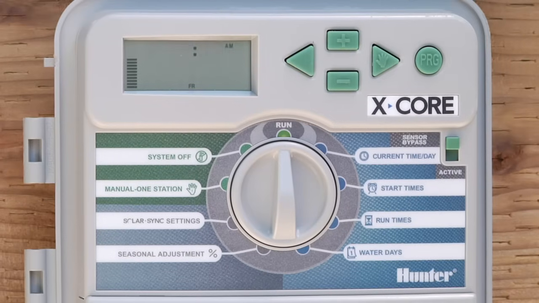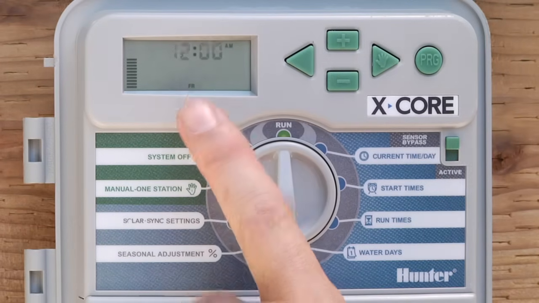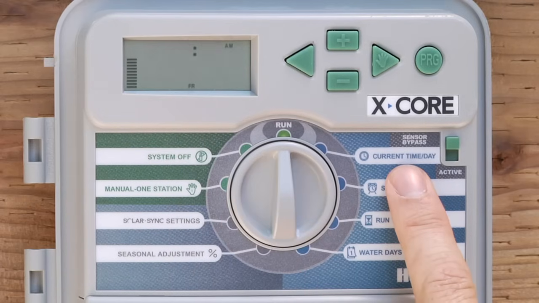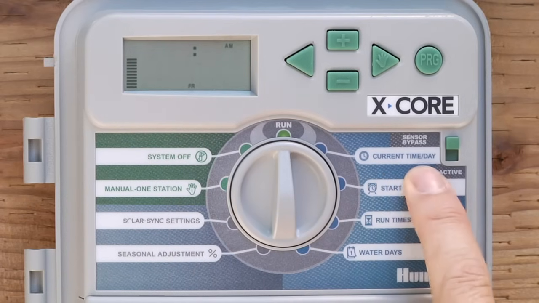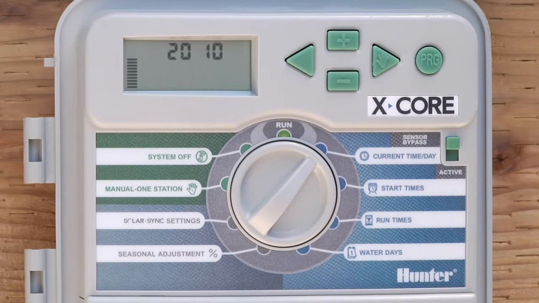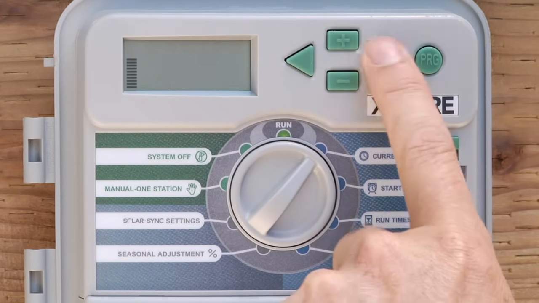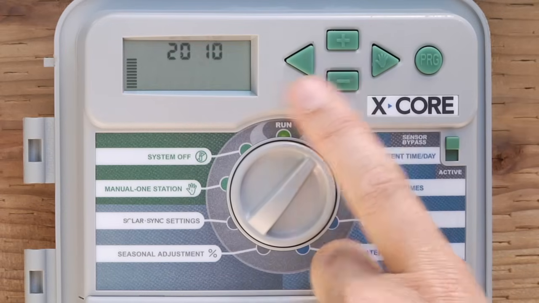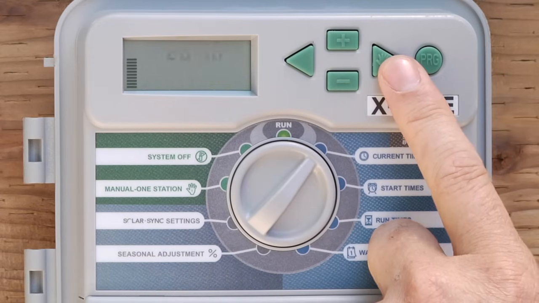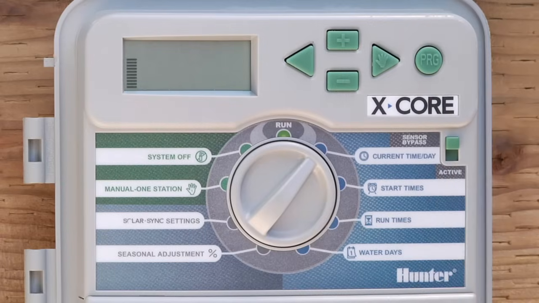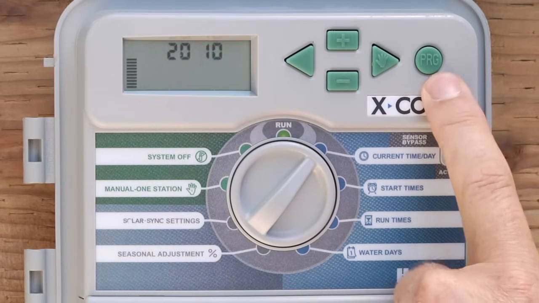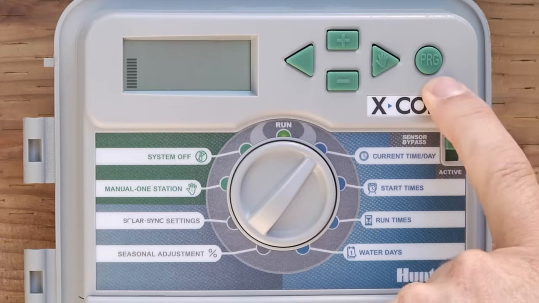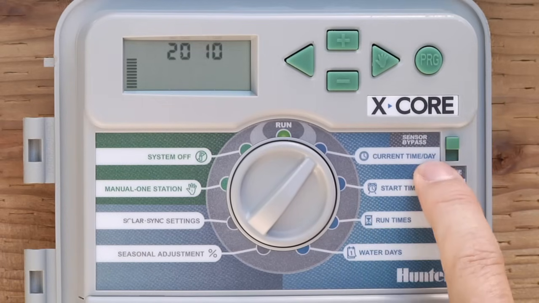So we've plugged in the X-Core controller, and you'll notice that the current time of day is flashing. It shows 12 o'clock, so we're going to start by setting, to begin with, current time and day, and that's the information of today. We're going to use the buttons up here to do so, and there's the plus and the minus button, and we're going to use those to change up or down whatever is flashing. We can use the right arrow or the left arrow to scroll backwards or forward through the different choices. The PRG button is to be changed from programs A to B to C, but we'll make those selections at a later moment in the video. For right now, it's current time and day.